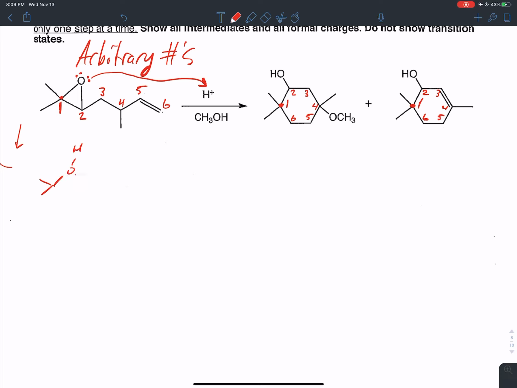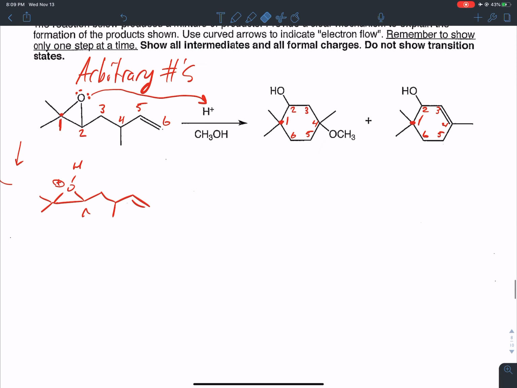That's going to make it much more reactive. It's going to make it much more apt to open it. It's going to be ready to be opened. Because if you backside attack, it would make it a great leaving group. Let's look here, without even looking at our numbering, what side, carbon A or carbon B, is going to be attacked.